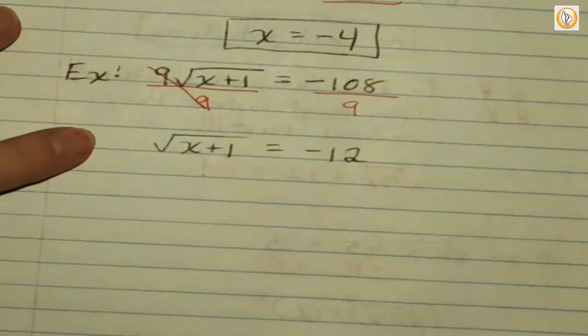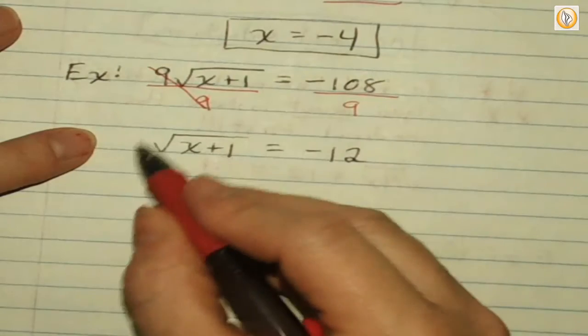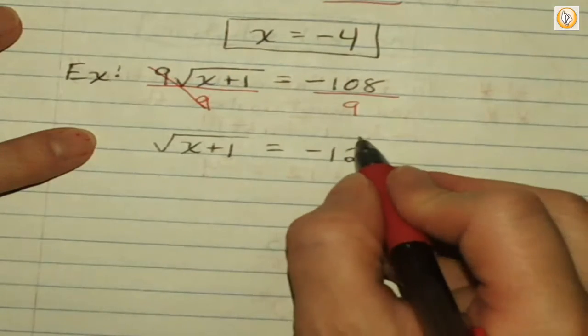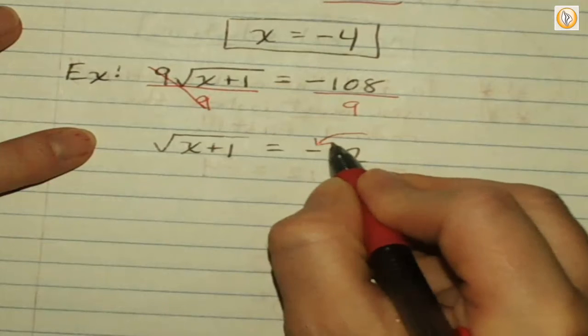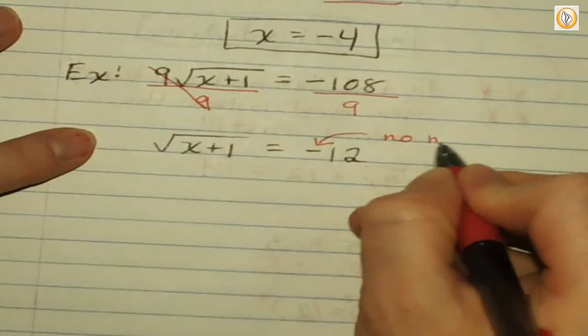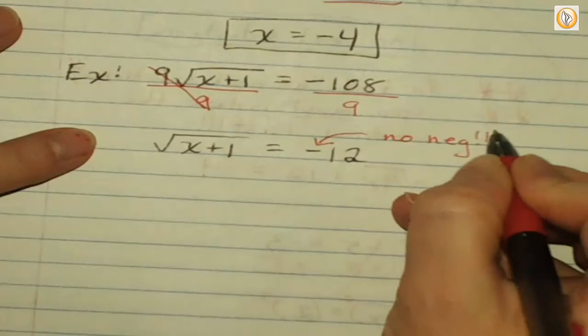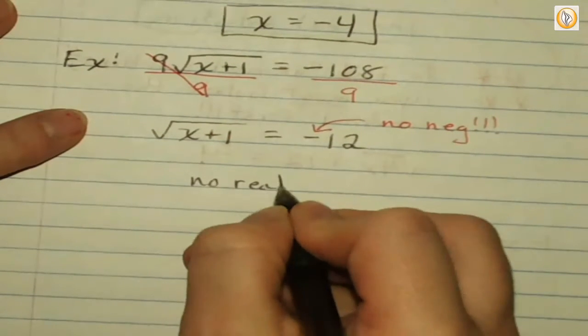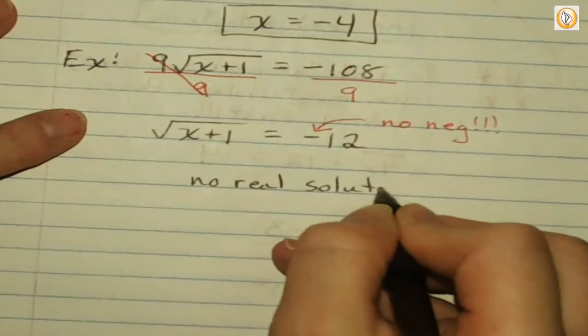Now, have we isolated the radical sign by itself? Yes, we have. And Cecilia, look. What's that? No negative. There you go. No real solution. We can stop right there.